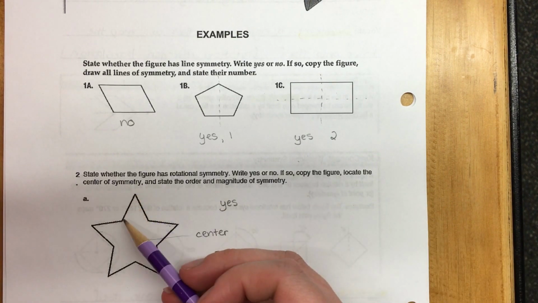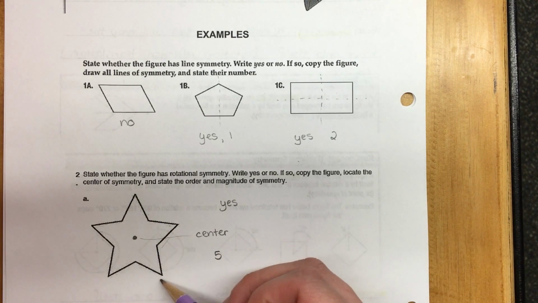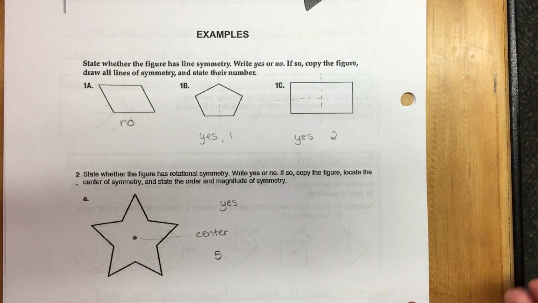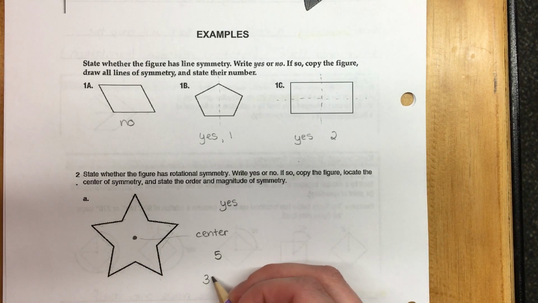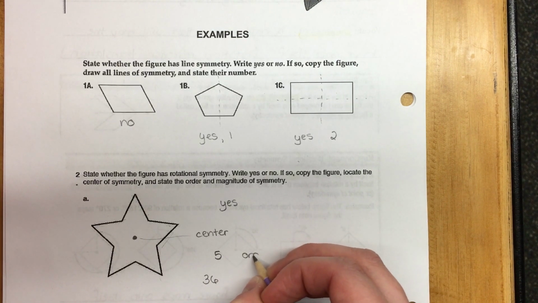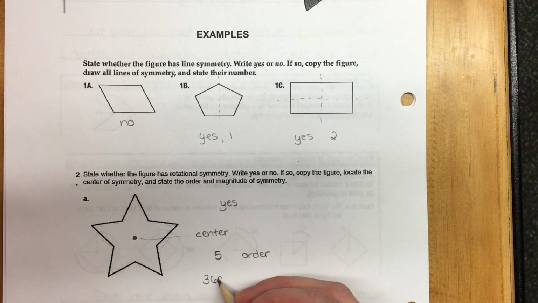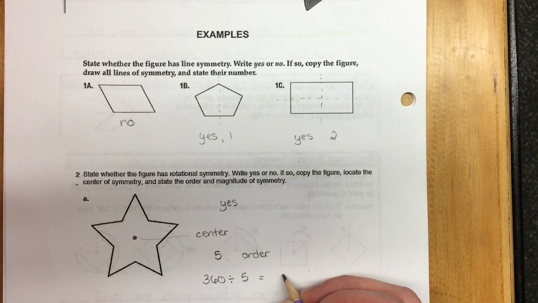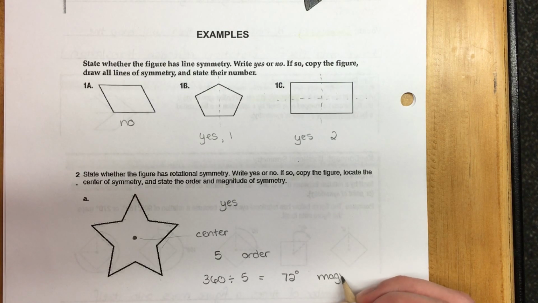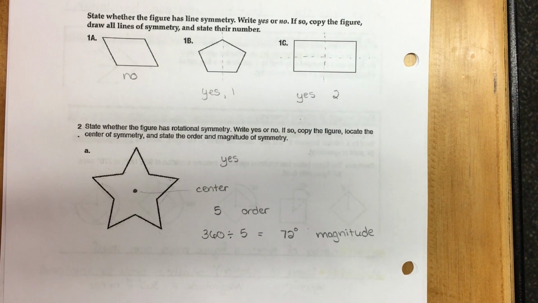And that's based on the fact that this star shape repeats 5 times. And then the magnitude of symmetry, so this is our order. 360 divided by 5, which is 72, is our magnitude. So that's how we can find all that information out about a rotational figure.